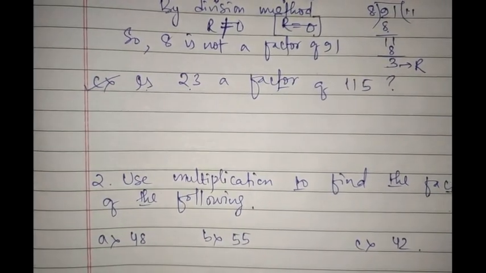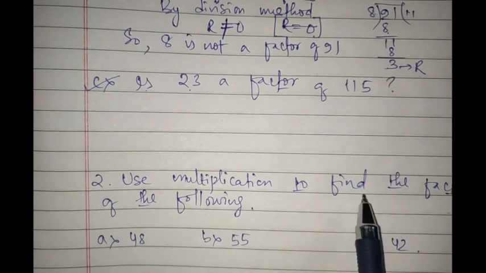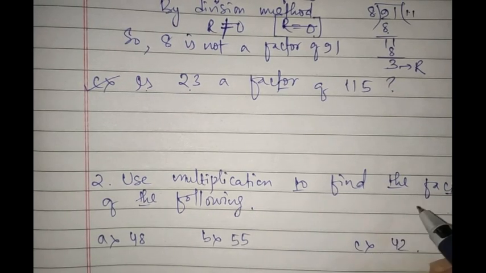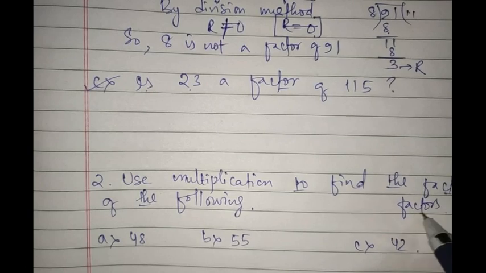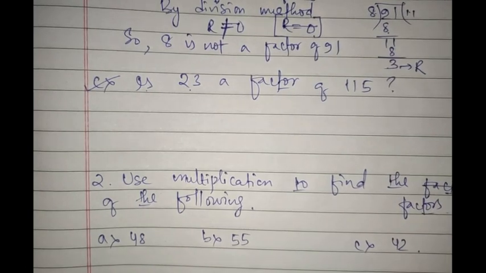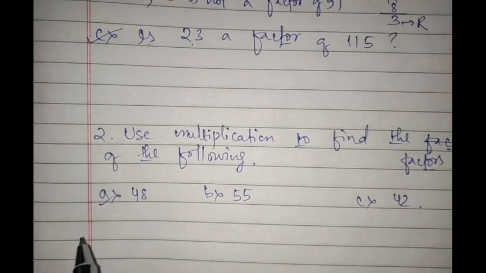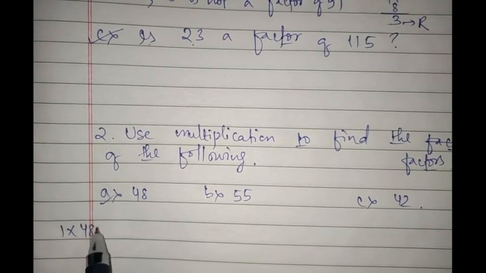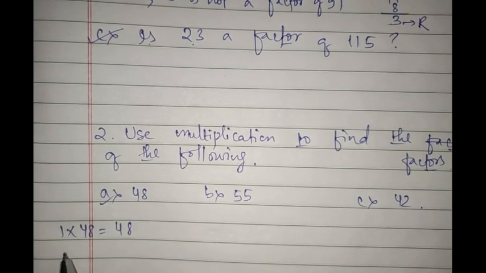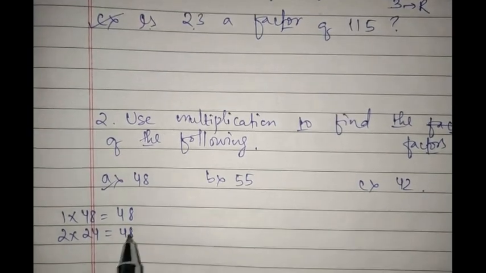Use multiplication to find the factors of the following. So number A is 48. So you have to use the multiplication table. So what multiplication? 1 into 48 is 48. Yes. Then comes your 2 into 24 is 48. Then comes your 3 into, how much is 48?